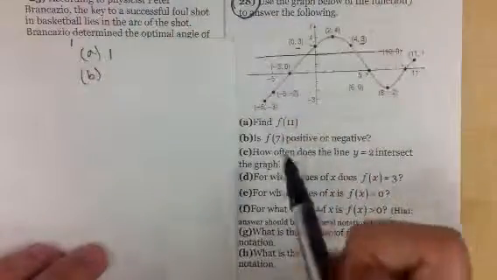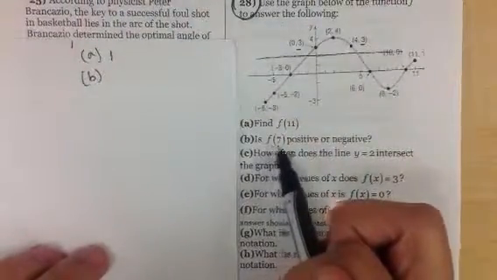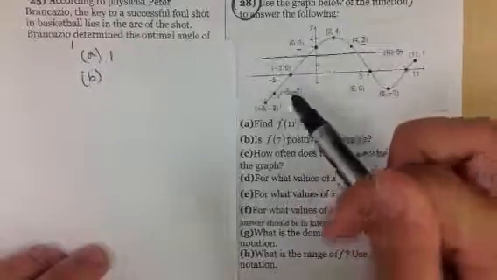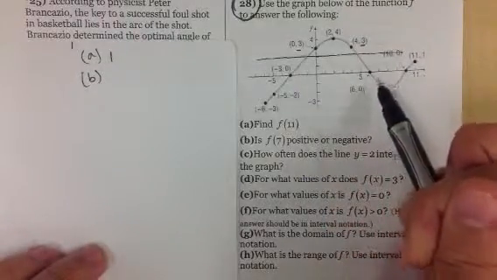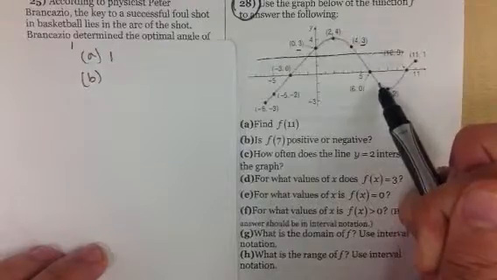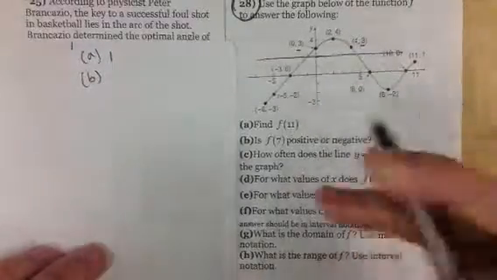Now for B, you have to find whether f of 7 is positive or negative. So again, you go through your line and you find the x-coordinate 7, which you find here, and that the line is down here, and that is below the 0, so it is negative.